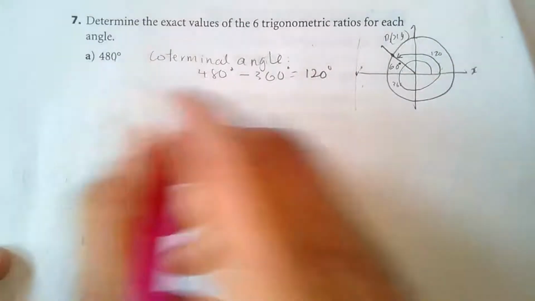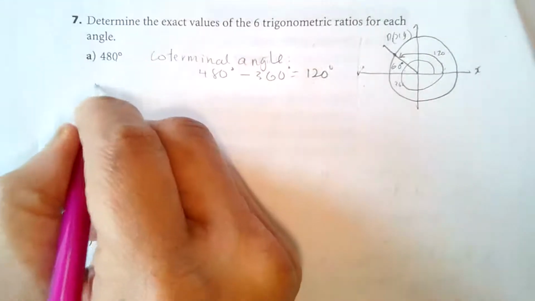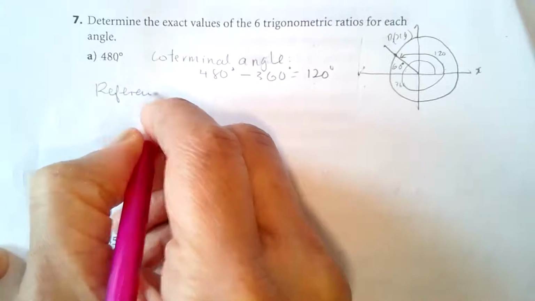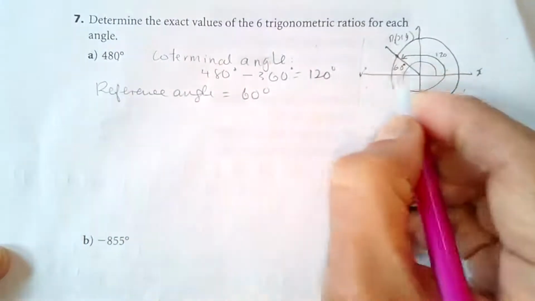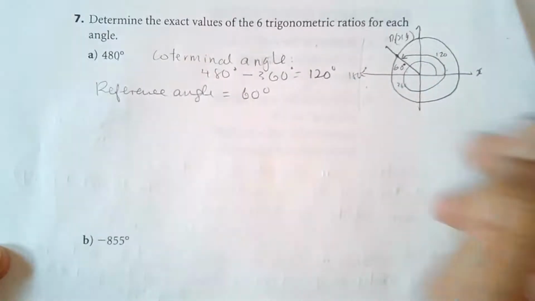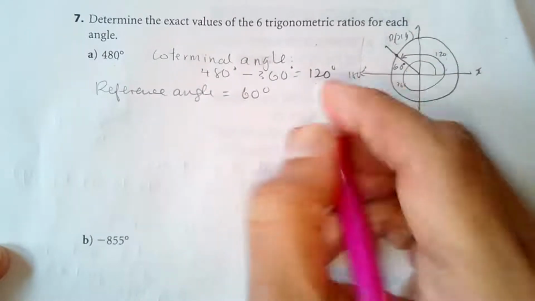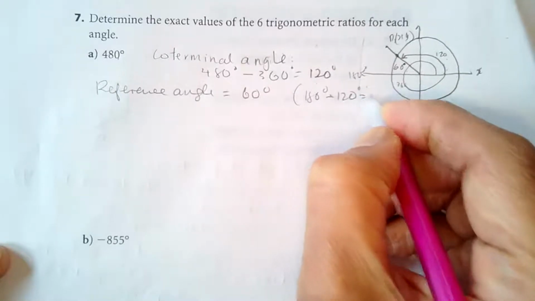The reference angle is equal to 60 degrees because it's 180 degrees minus 120 degrees, which is 60 degrees.